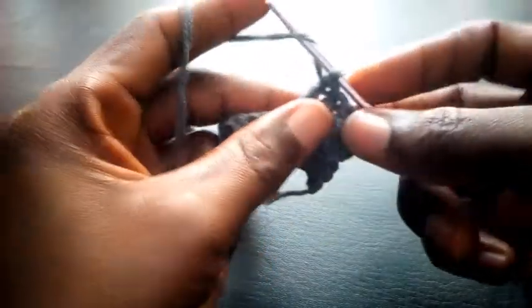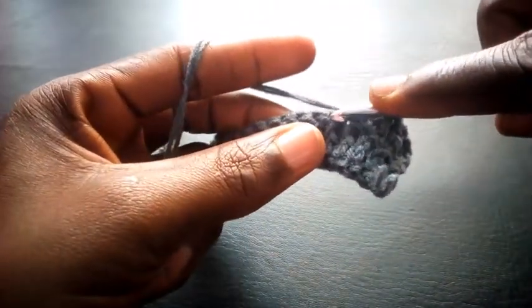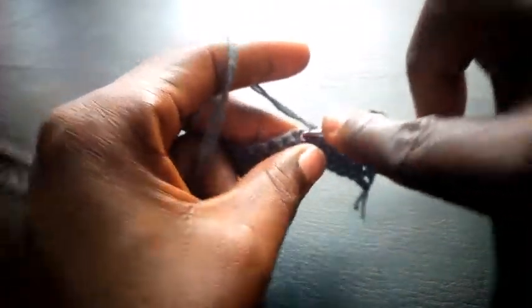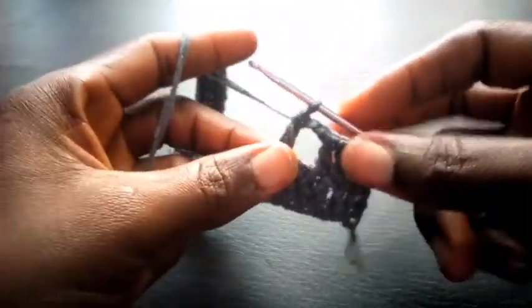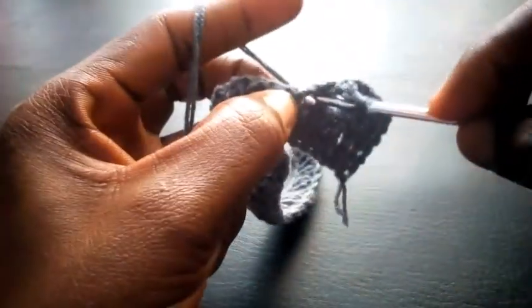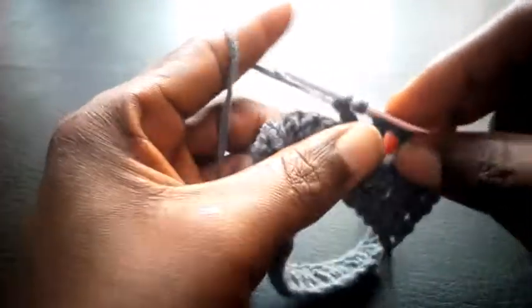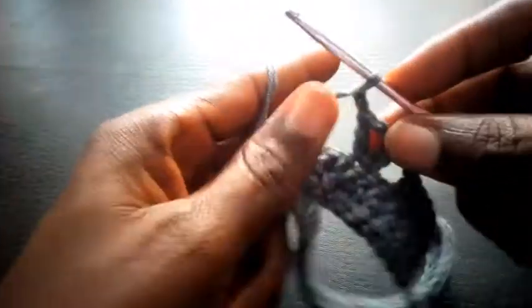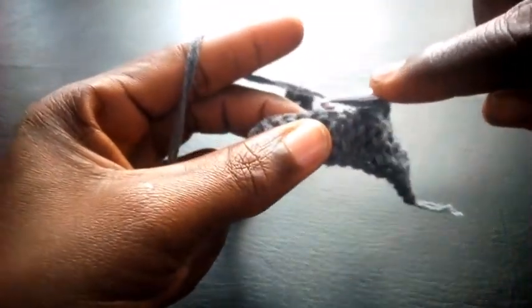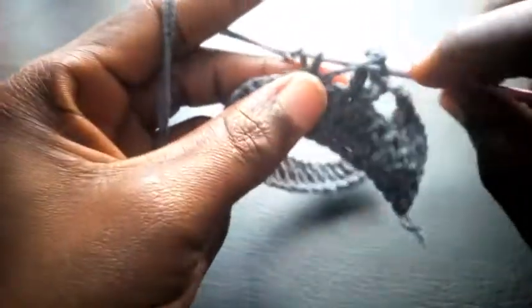So right now I'm going to proceed. I'm going to chain 2, 1, 2. I yarn over. I'm going to count 3 at the base. 1, 2, 3. With triple crochet. So I chain 2, 1, 2. I insert in the same loop, triple crochet. So 1, 2. I count 1, 2, 3. Triple crochet.